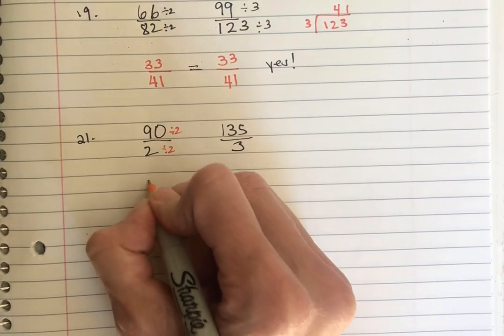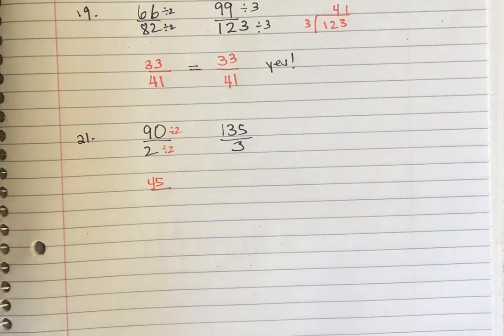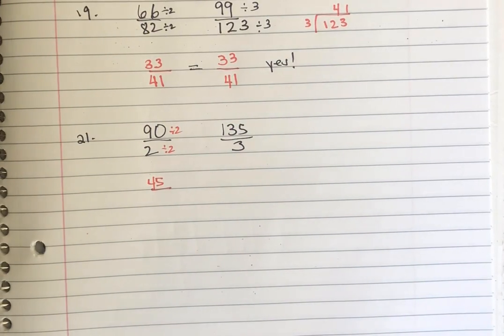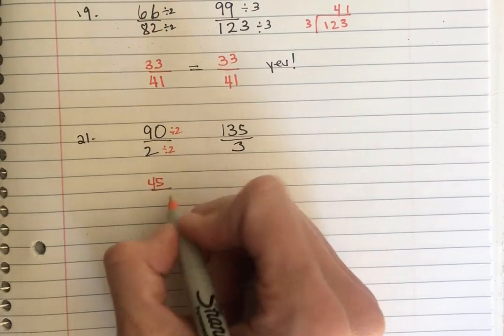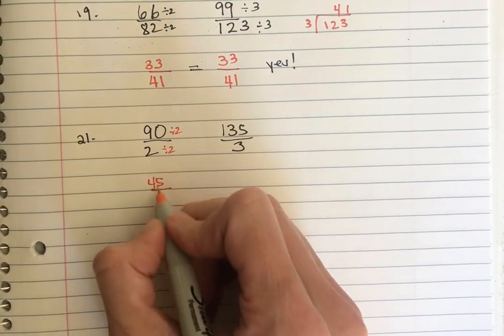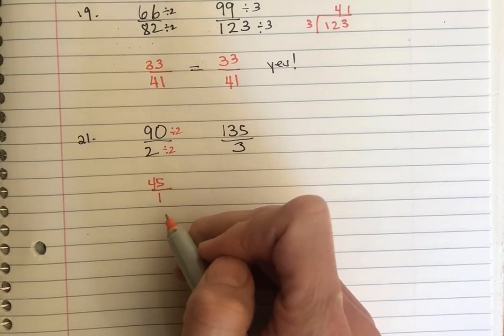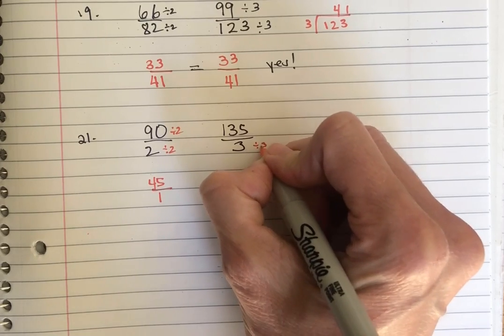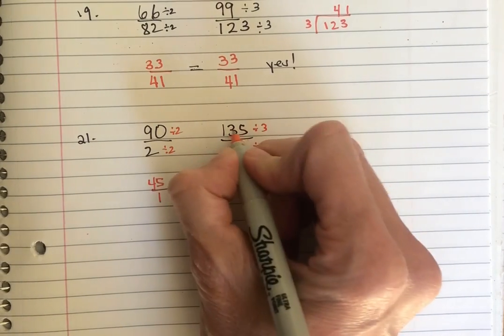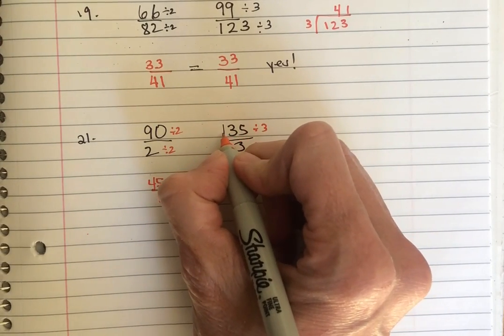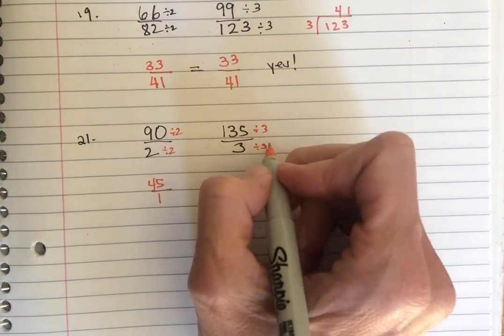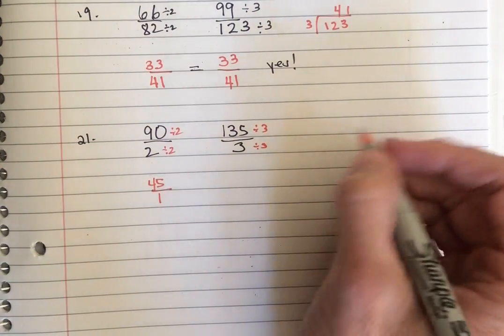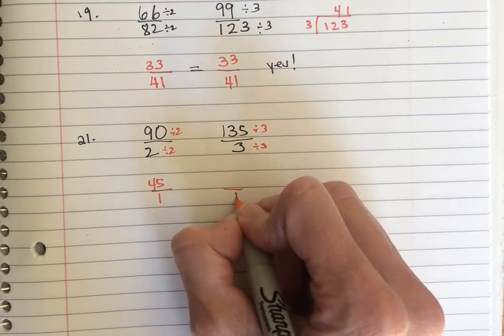So half of 90 is 45. Half of 2 divided by 2 is 1. So 45 to 1, or 45 sit-ups in 1 minute. So I know these are divisible by 3. These digits here, 5 plus 3 plus 1, add up to 9. So I know I can divide by 3. So 3 divided by 3 is 1.